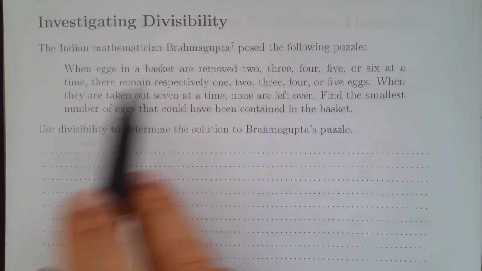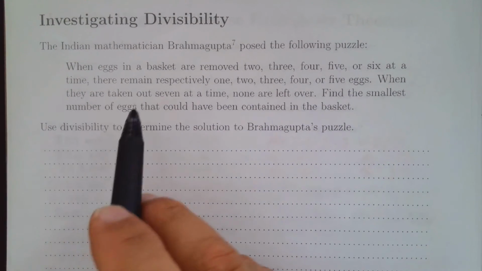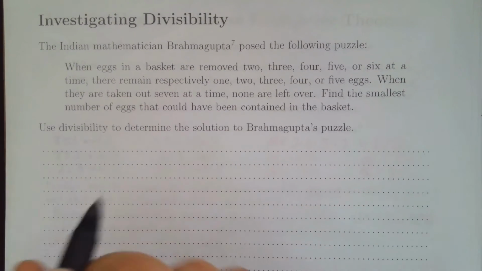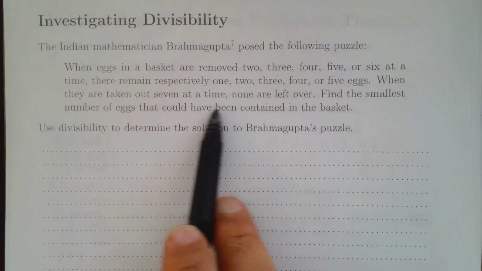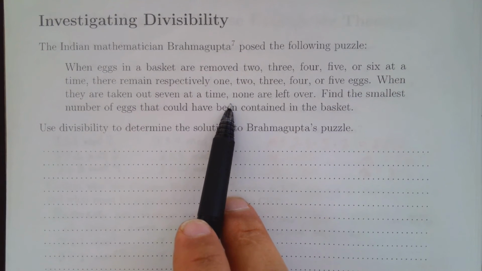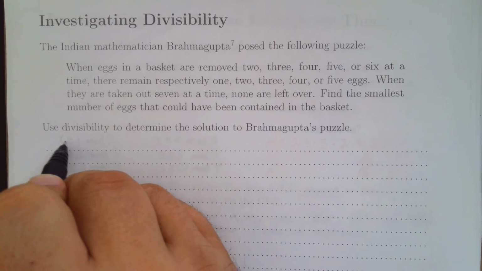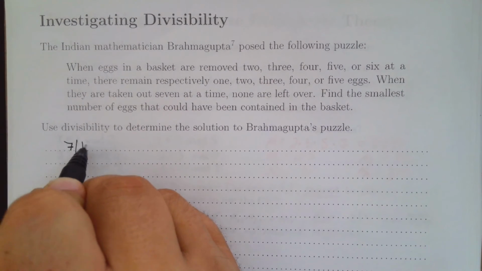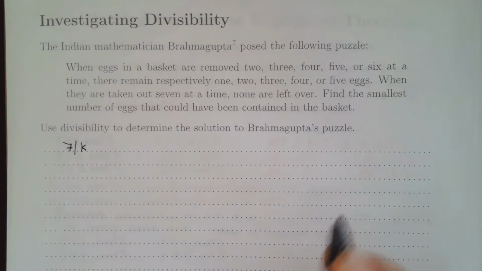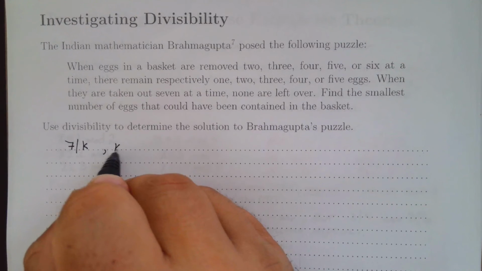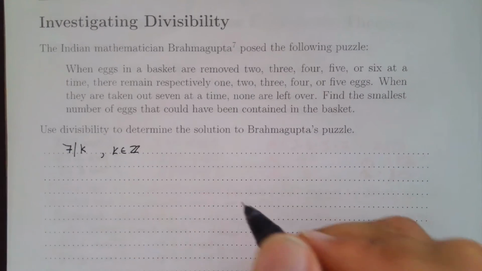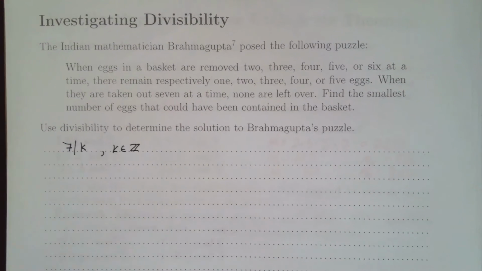Okay. Well, let's get to the information on how we can use divisibility to determine the solution. So, we know that none are left over if I am taking 7 at a time. So, I do know that 7 is going to divide my number, and I'll just call it k, where k is going to be some integer. In fact, for all of these, we're going to have these be integers, right?